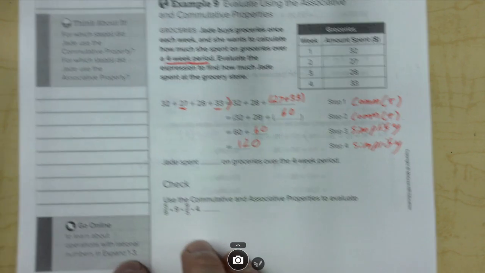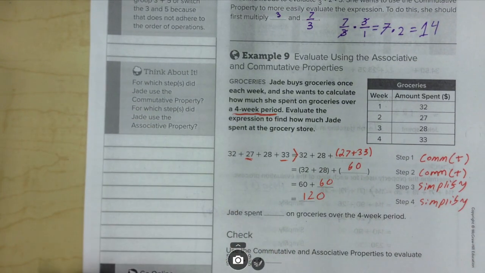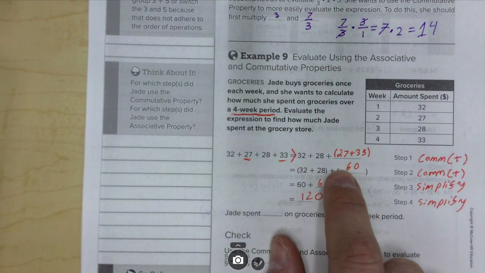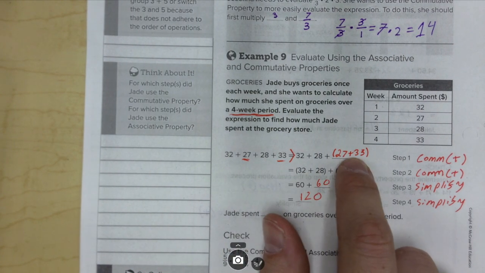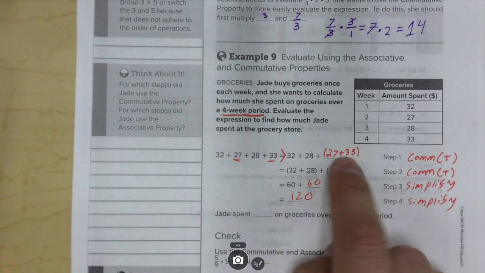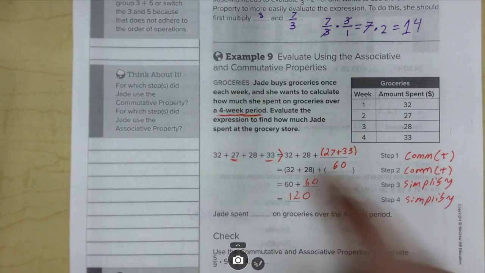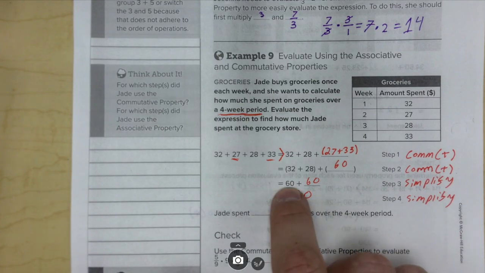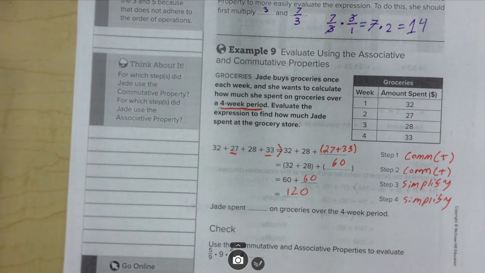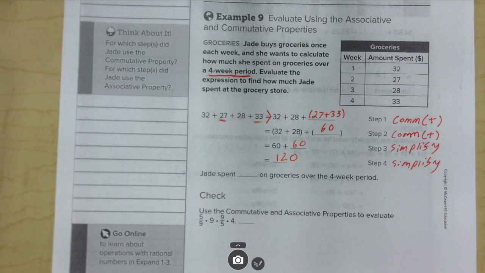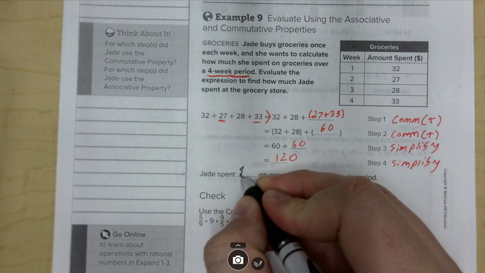For which steps did Jade use the commutative property of addition? Well, she used it every time she rearranged her numbers. We rearranged them over here to do this product first. By doing this first, it won't change the answer. Rearranged over here, group them. Answer still will not change. Now we've got two easier numbers. We combine them together, and the answer is $120.